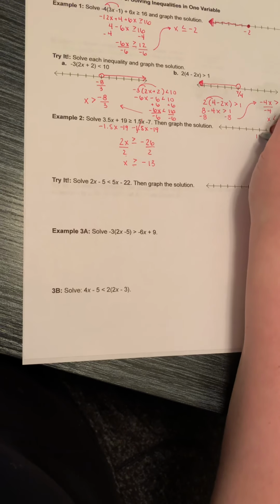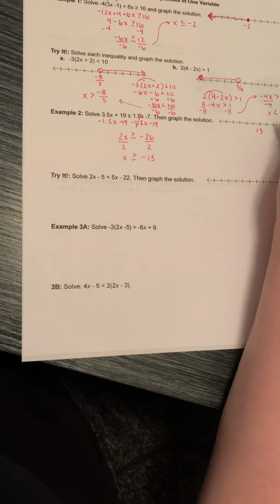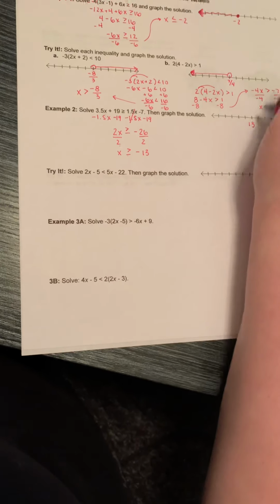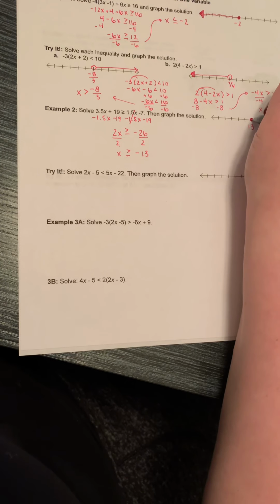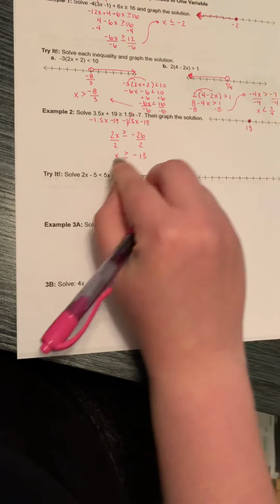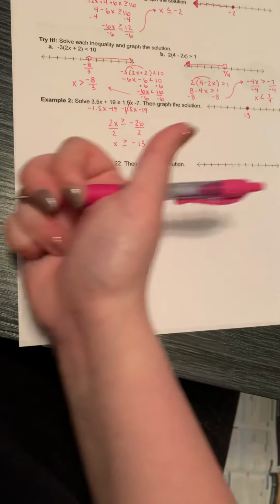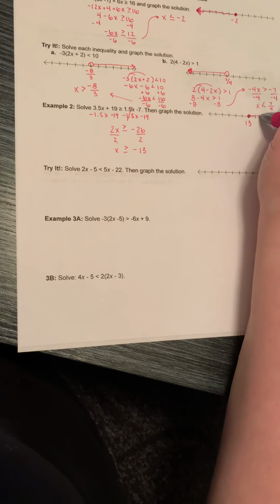So when we graph it, we're going to plot our -13. It's an or equal to, so it's a solid circle. It's including -13. And then x is written first, so we're going to point this way, to the right.